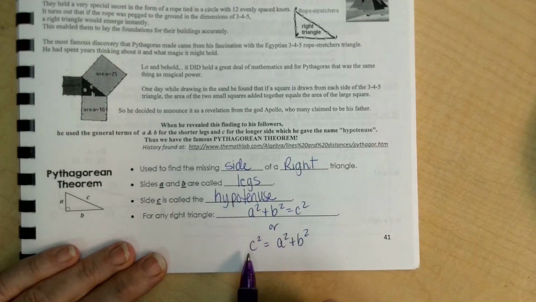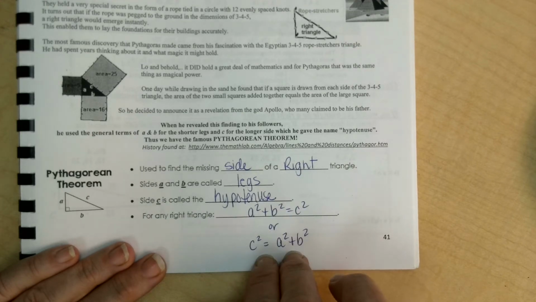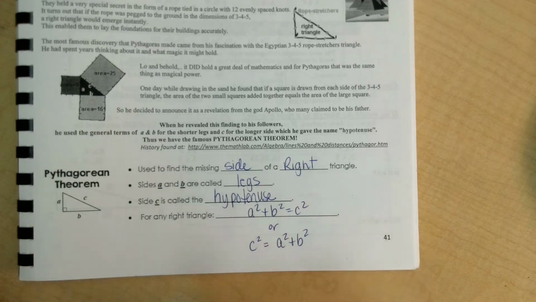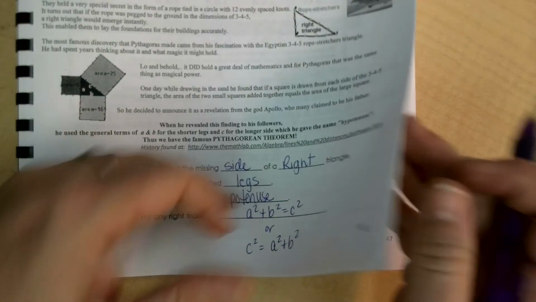And in geometry, we often look at it from this perspective, even though you probably learned it in middle school as a squared plus b squared equals c squared. Oftentimes in geometry, I'll do it the other way, and it has a reason for that, and we'll talk about that coming up. So I'm on page 41. Let's flip to the back of the page.